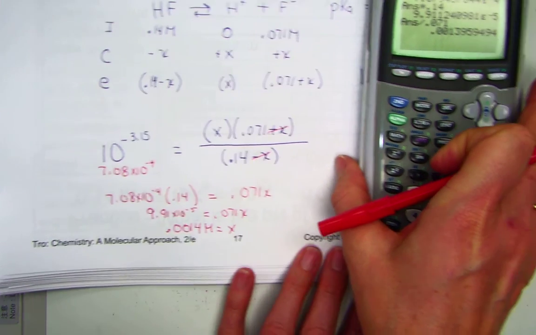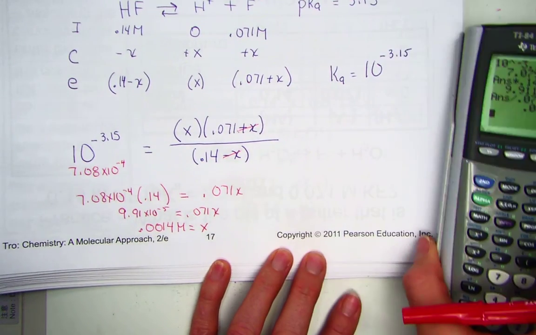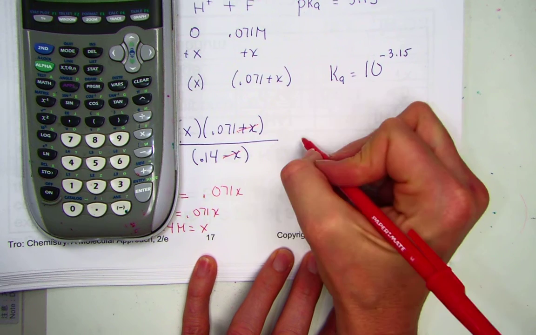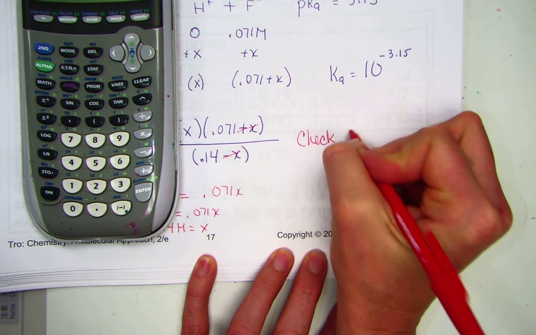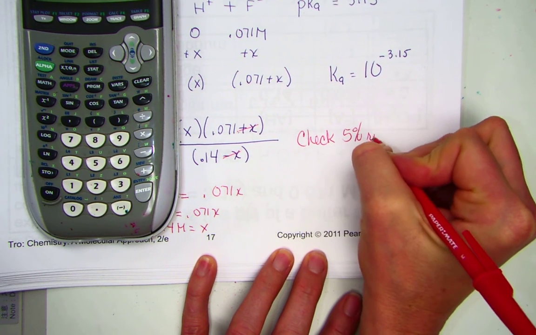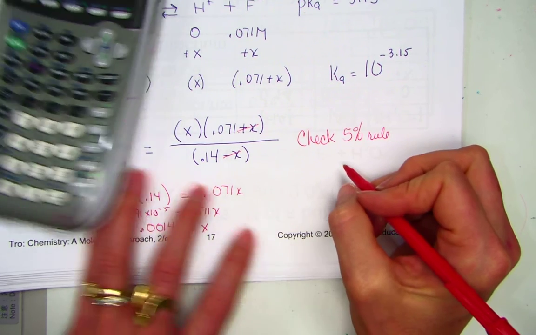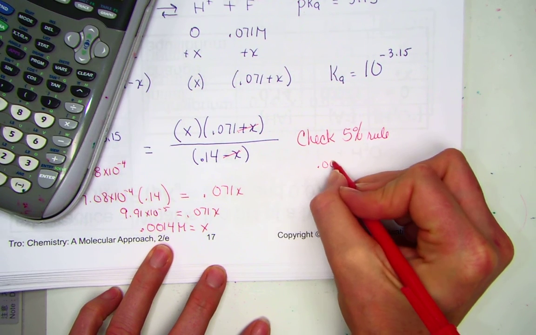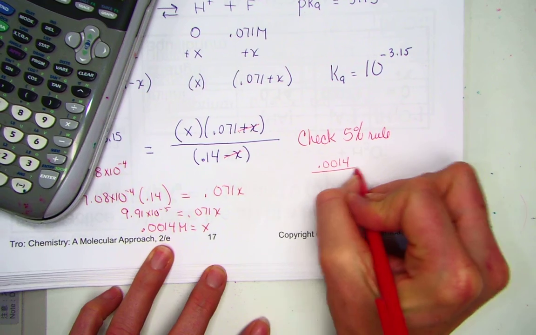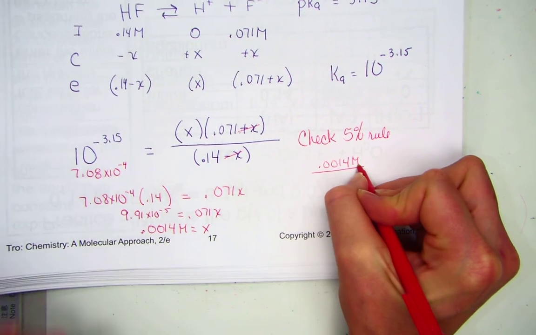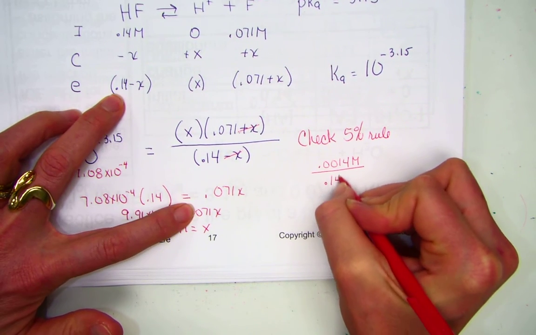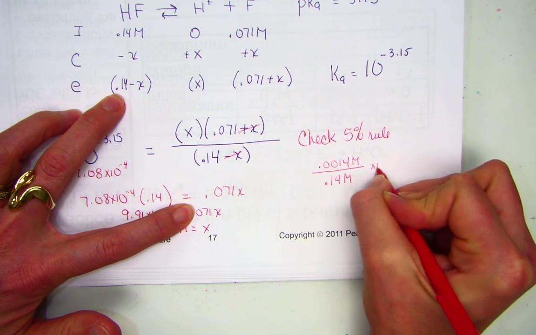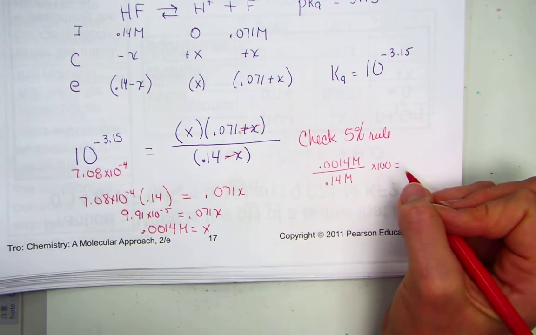Before we go and hit negative log and find the pH, let's check the 5% rule. X came out to be a value of 0.0014. The original concentration was 0.14. What percent dissociated? All right.